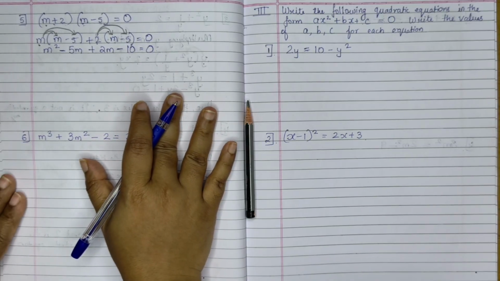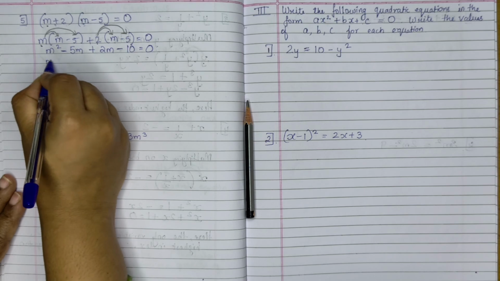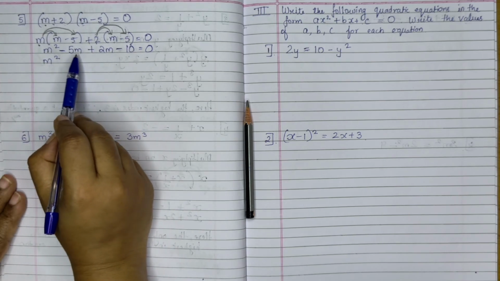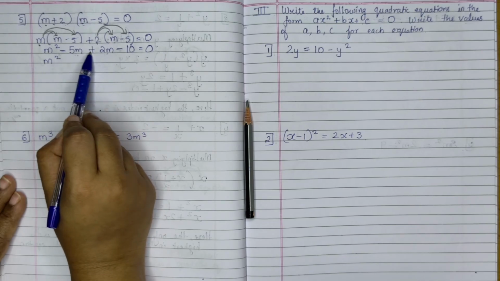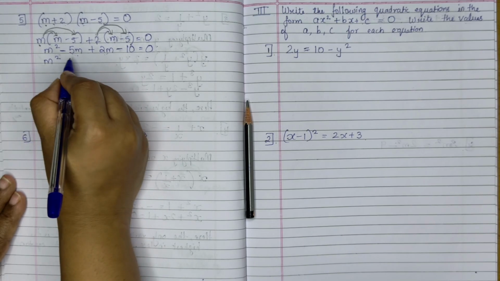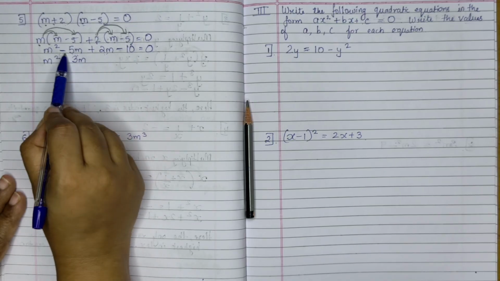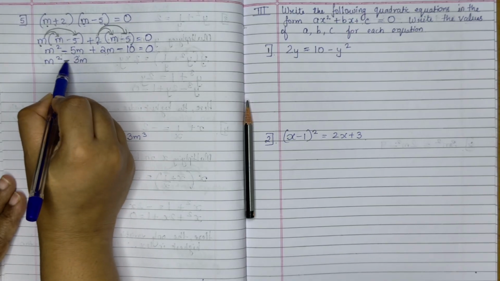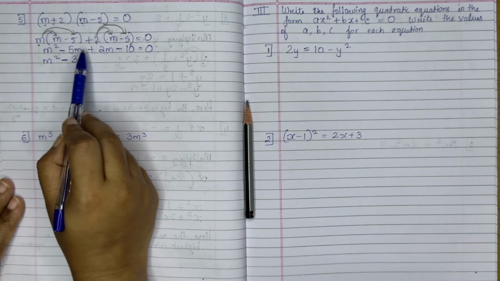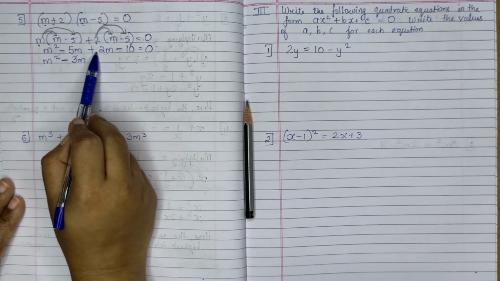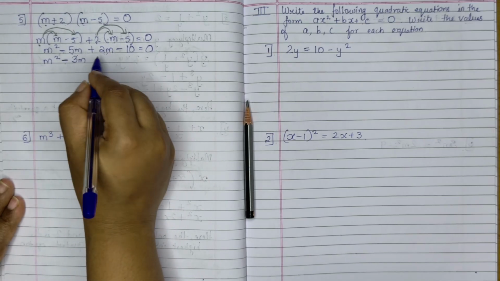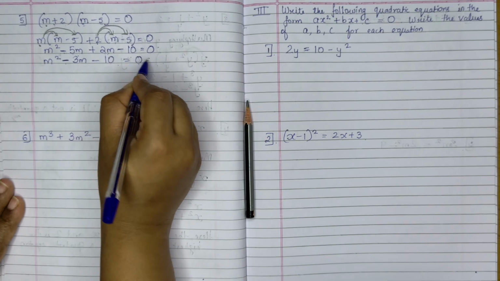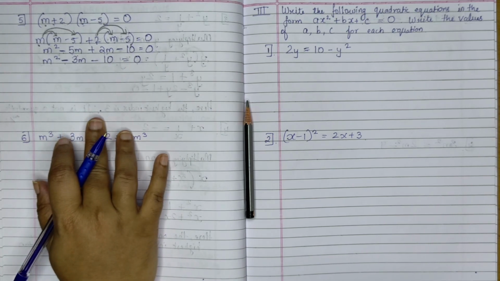Now see here, m square, keep it as it is. You can see here the variables are same: minus 5m plus 2m. So minus into plus is minus, that means we will subtract this, 5 minus 2, 3m. Use the sign of the greater number. 5 is greater here, so put the minus sign here. Then minus 10, keep it as it is, equal to 0. Understood? So here you get m square minus 3m minus 10 is equal to 0.